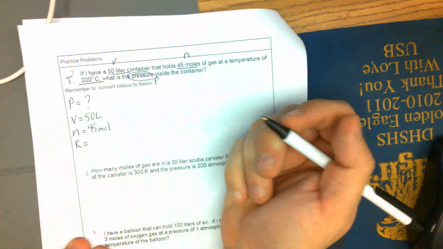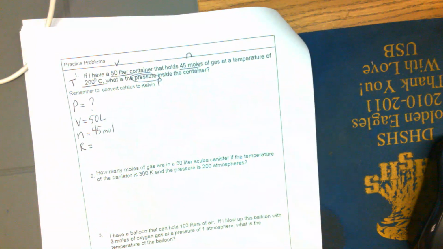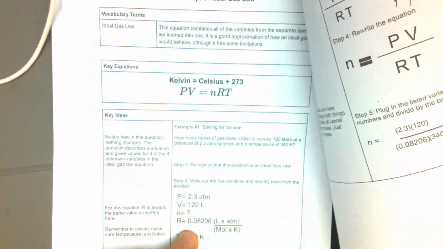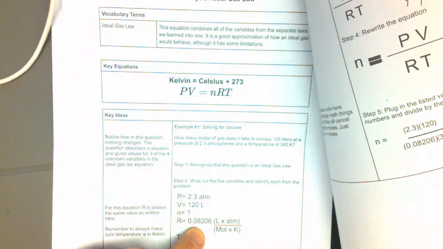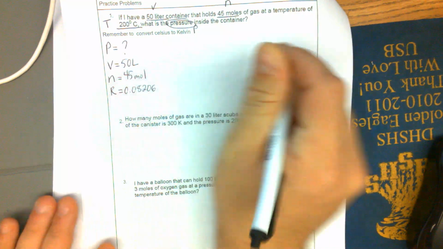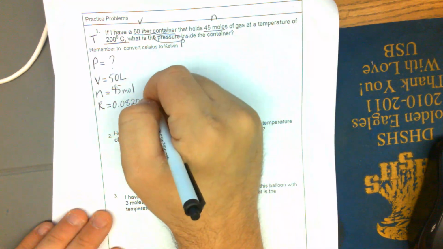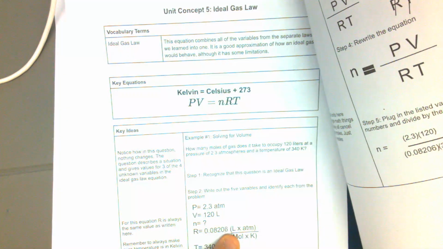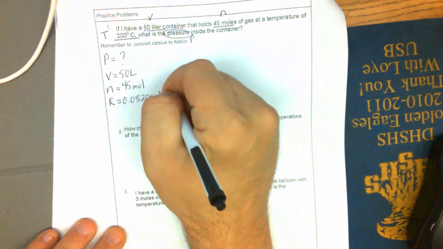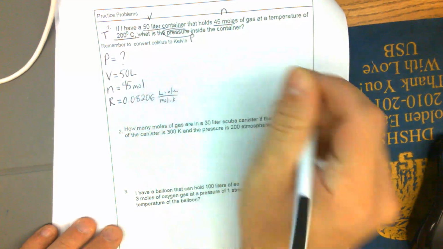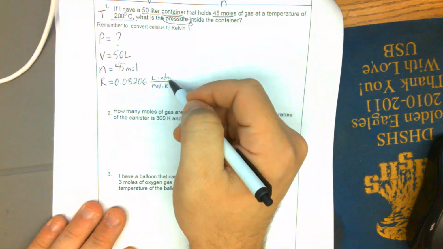R is going to be a constant, so R is always the same value. We look back at our notes, our R value is always going to be 0.08206. And then the units are a little bit weird, but it's liters, atmosphere, mole, Kelvin. So this is kind of telling us what we need to put into it.